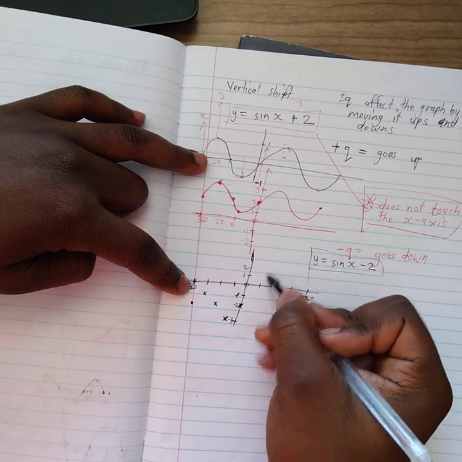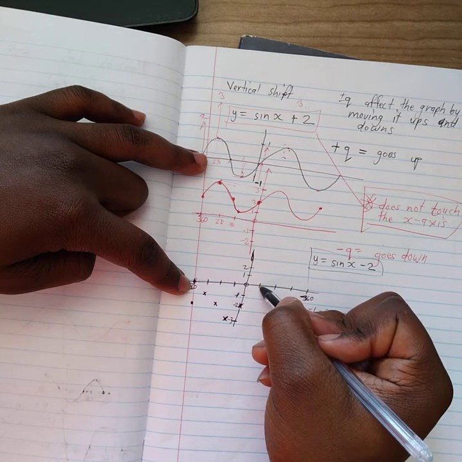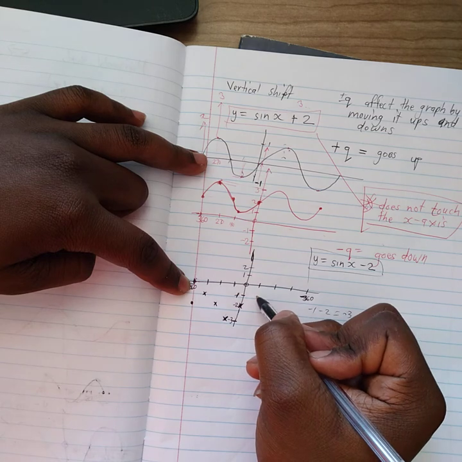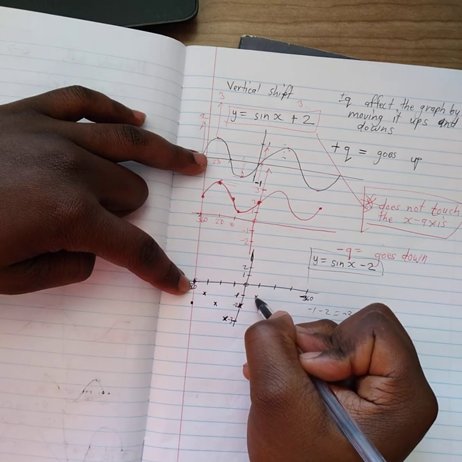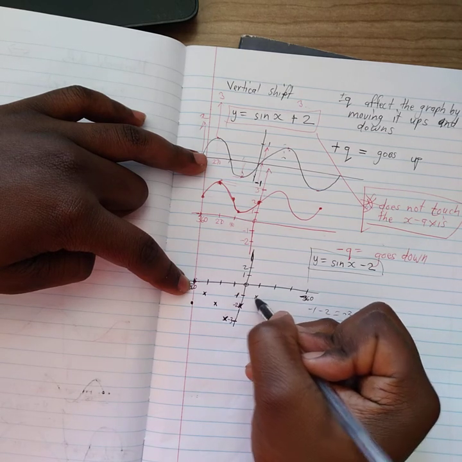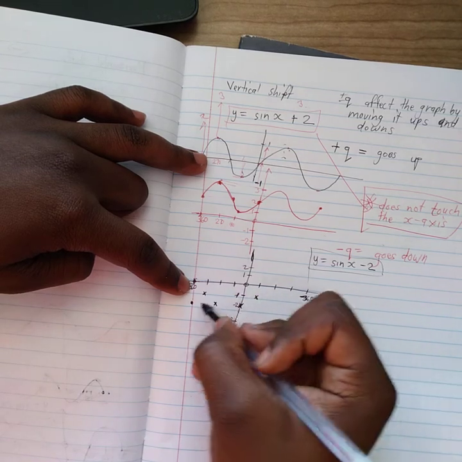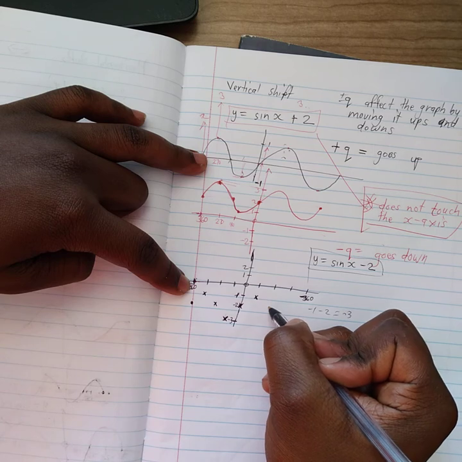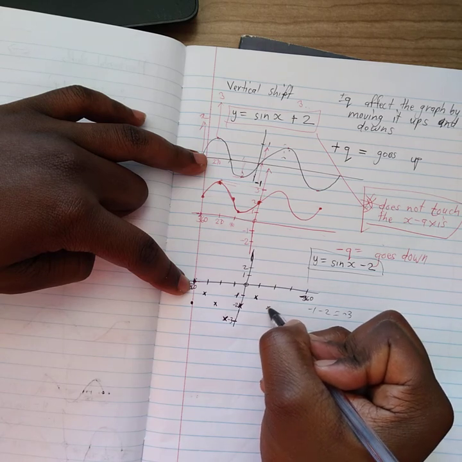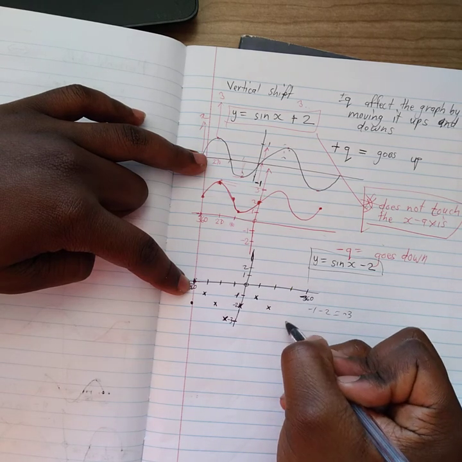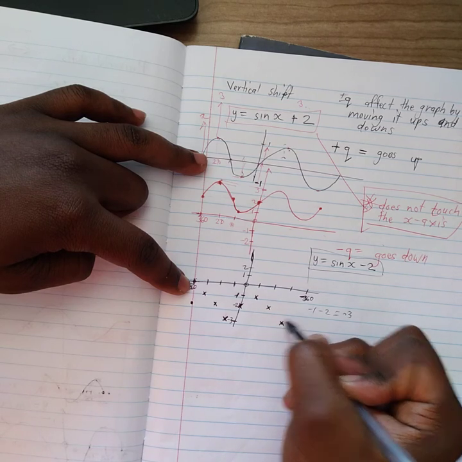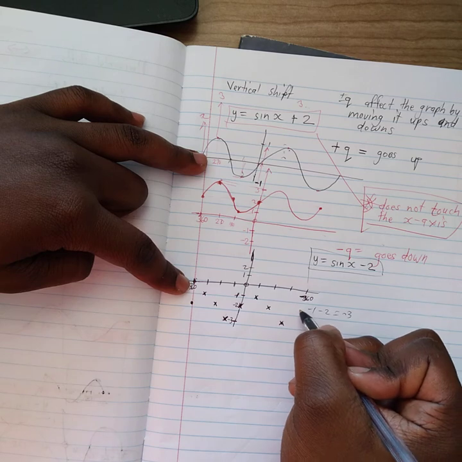And then 90, it was 1. Now it has shifted to negative 1, because 1 minus 2 is negative 1. Then 180, it's back at minus 2. 270, negative 3. 360, negative 2.